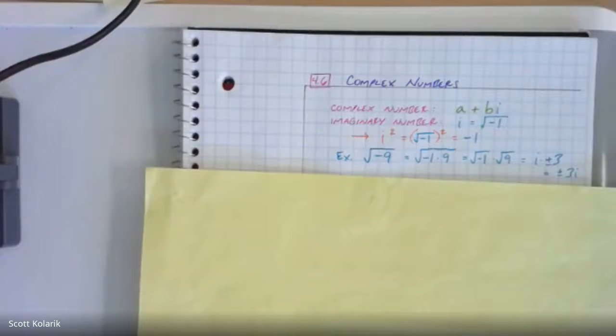All right, chapter 4, section 6, complex numbers. So we're taking a little bit of a diversion from what the rest of this chapter has been about: solving quadratics. Again, everything up until this section has been simply about finding solutions, how to solve for x within a quadratic x squared polynomial, whatever that looks like on the graph.